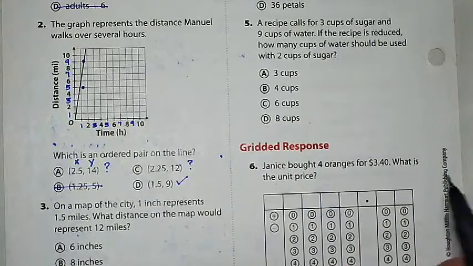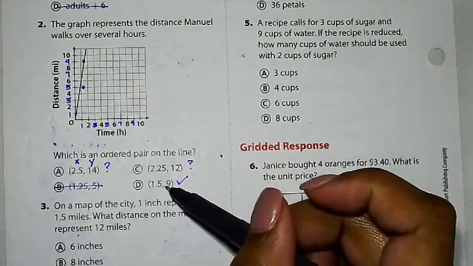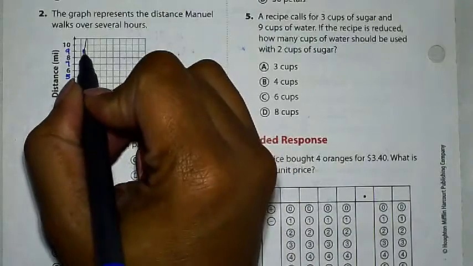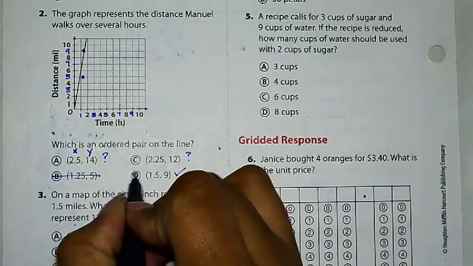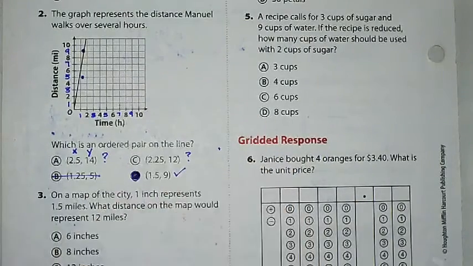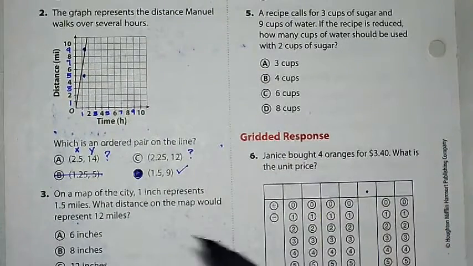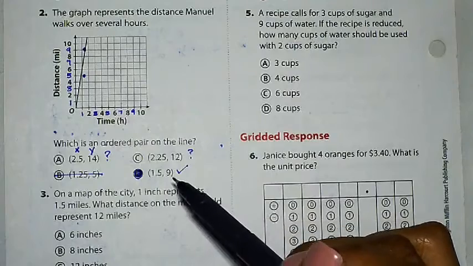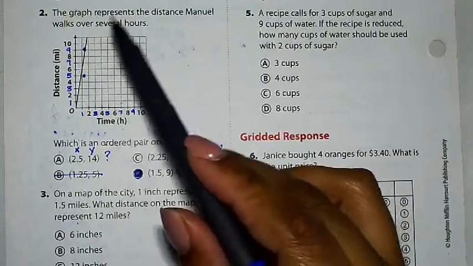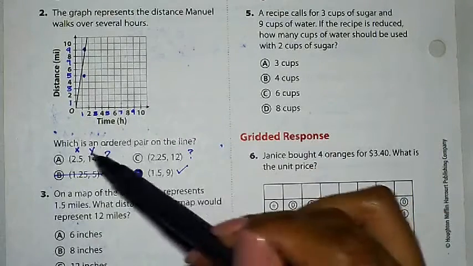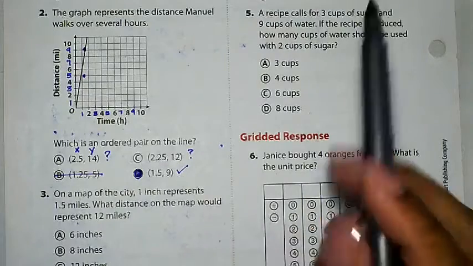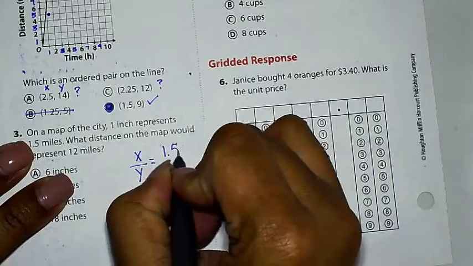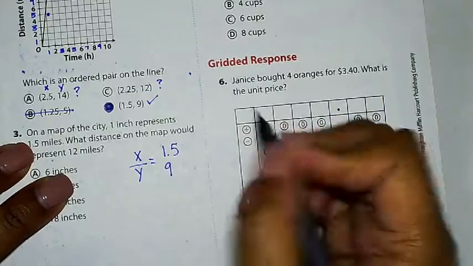All right, so for every 1 and 5/10, we have 9. Since this one is what's showing here on the graph, this is the one that I'm going to choose, letter D. The other ones, I would have to set up a proportion and figure out if I can get from 1.5 to 9 and see if these are going to be equivalent when I set up a fraction that looks like this, x over y equals 1 and 5/10 over 9.